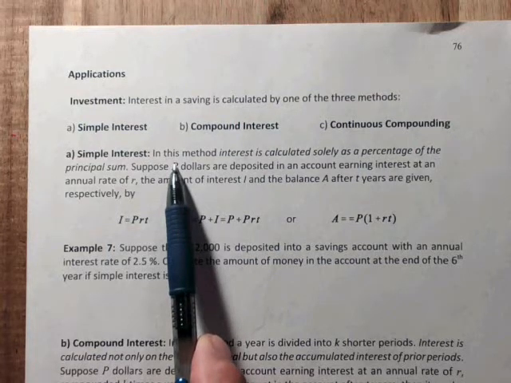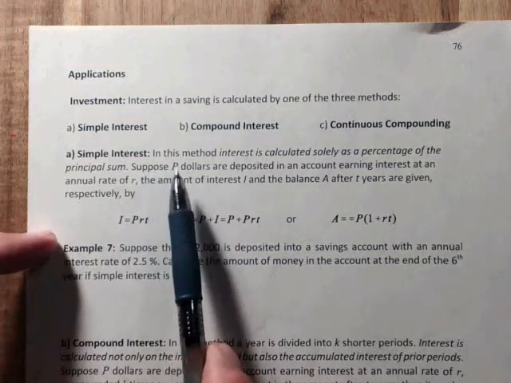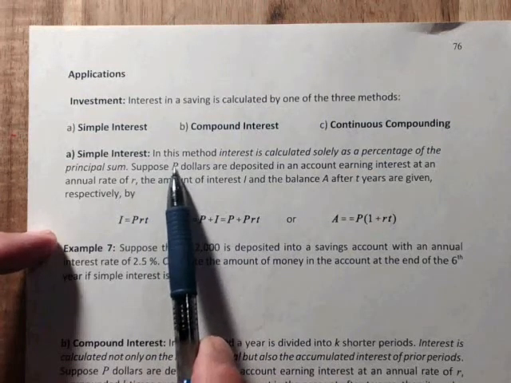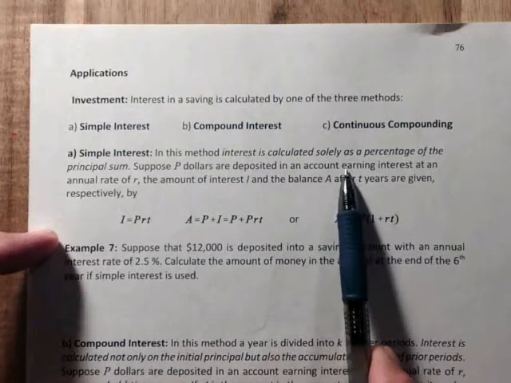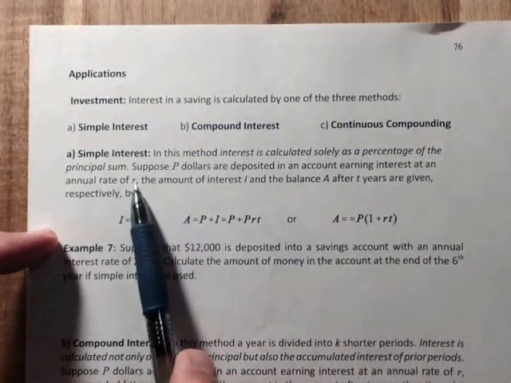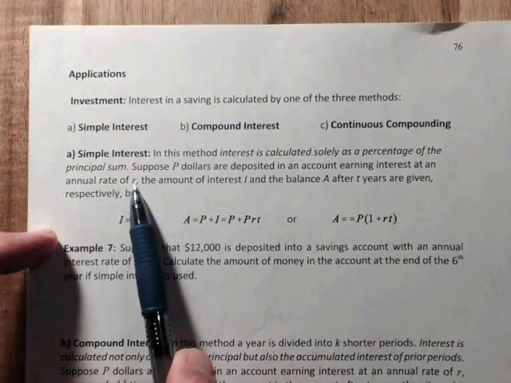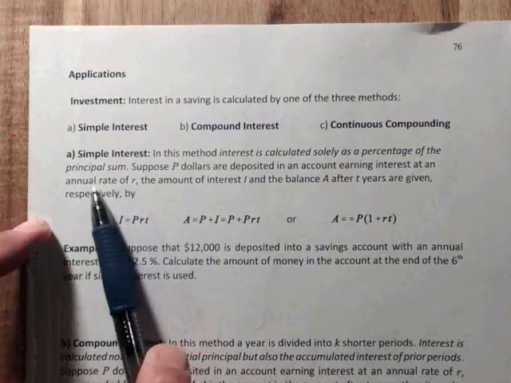Here's how the problem goes. Suppose you invest or deposit P dollars in some account, and that account gives interest at the annual rate of R percent. For example, 6% every year annually.